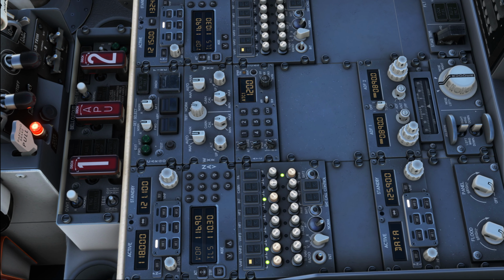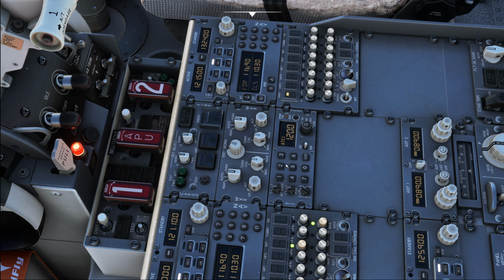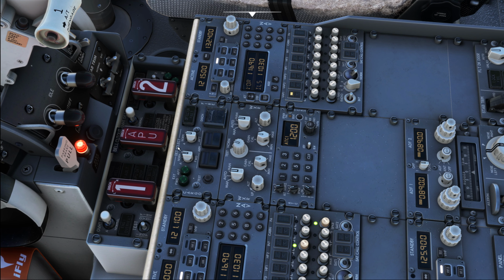Moving down then to the middle of the pedestal, on the cargo fire panel we make sure that the detection selectors, the loop selectors, are both on norm, the discharge switch is armed, and the arm switches are not armed. Moving further down to the weather radar, we ensure that both radars are set into auto mode, and here comes a huge gotcha. The test switch is selected into norm.